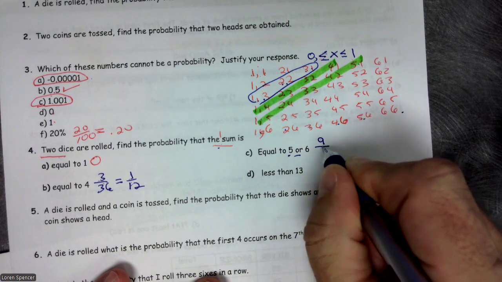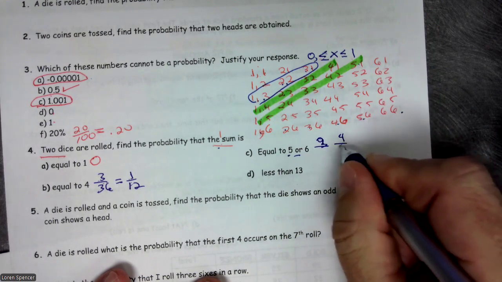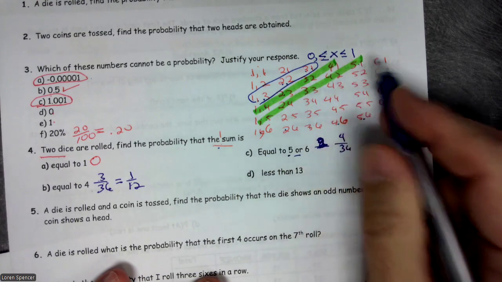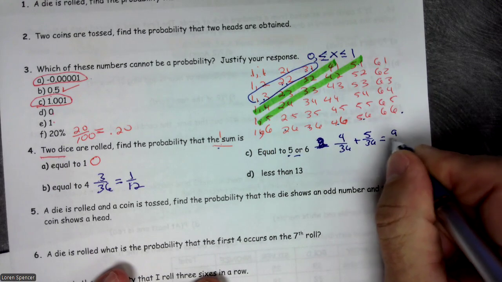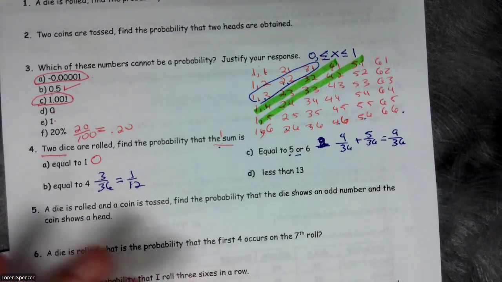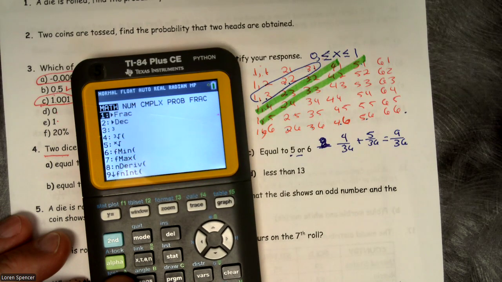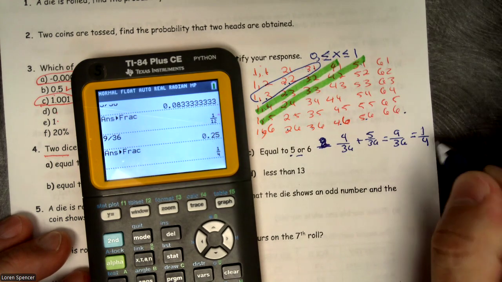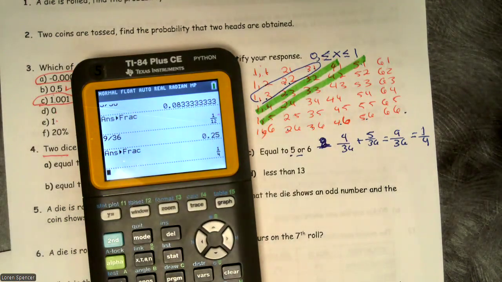And technically I could do it this way: 1, 2, 3, 4, 4 out of 36 for the 5s, and 1, 2, 3, 4, 5, 5 out of 36, which is 9 out of 36. And if I go to the calculator and I go 9 divided by 36, I'm going to get a math enter, which is 1/4.